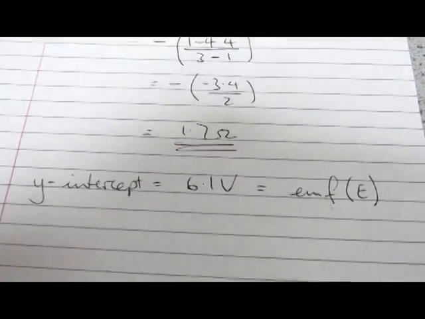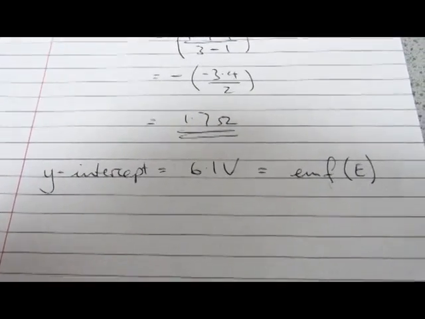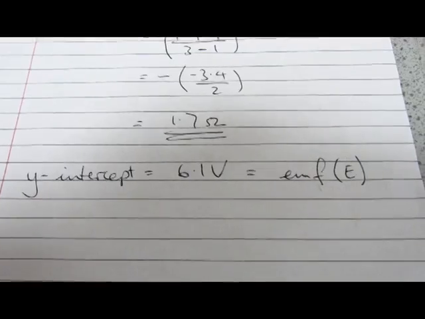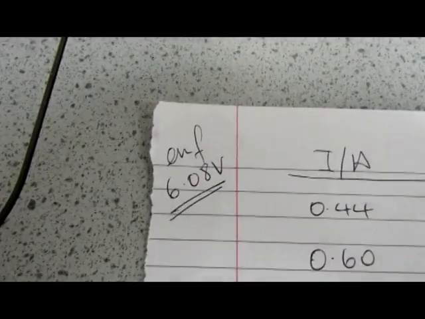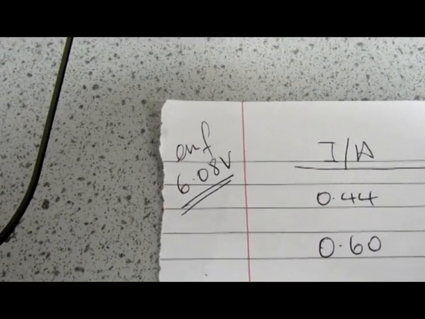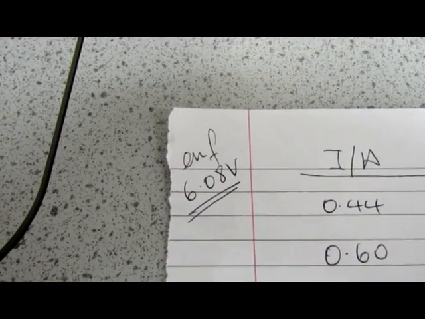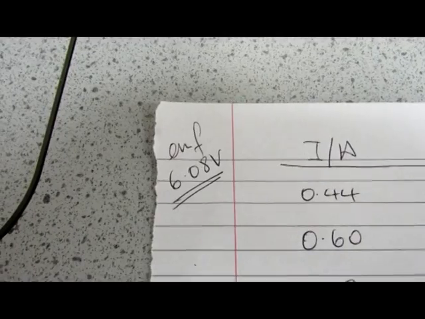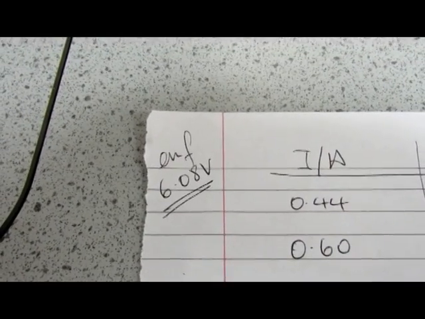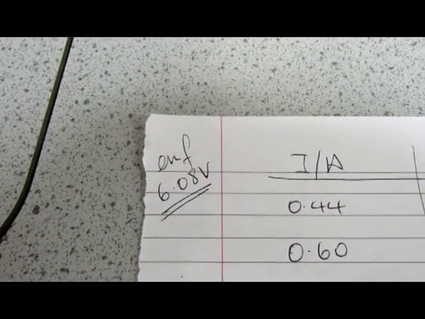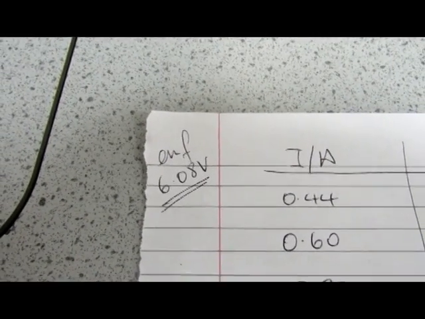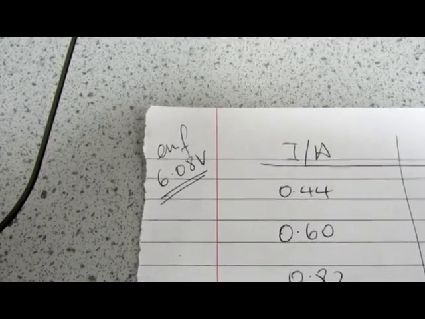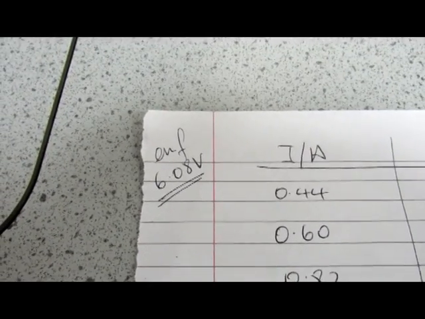And if we look at the intercept, it's coming out at 6.1 volts. Well, if we go back to the video, and I took a quick note of it at the beginning, the EMF that was on the power supply was 6.08 volts. So the experiment pretty much confirms what we were hoping for. I get the value for internal resistance and EMF from looking at current and voltage from a straight line graph.